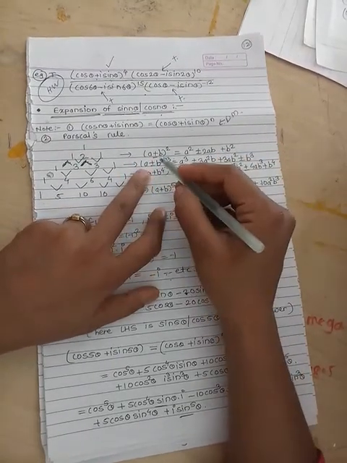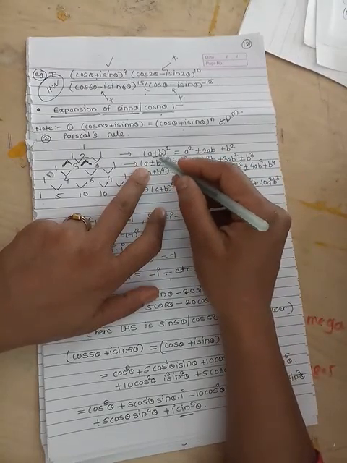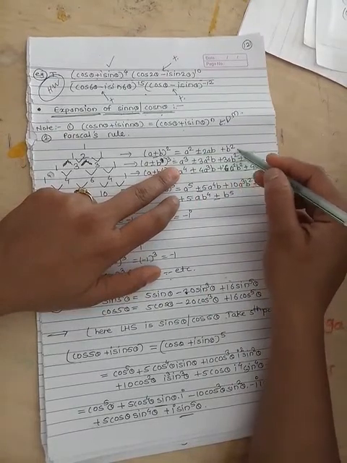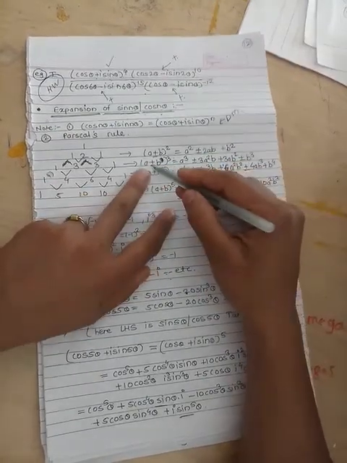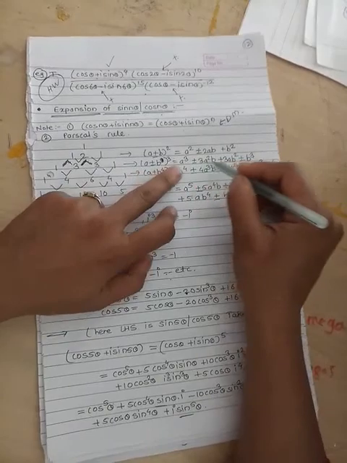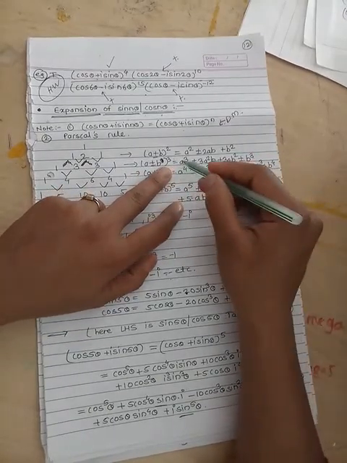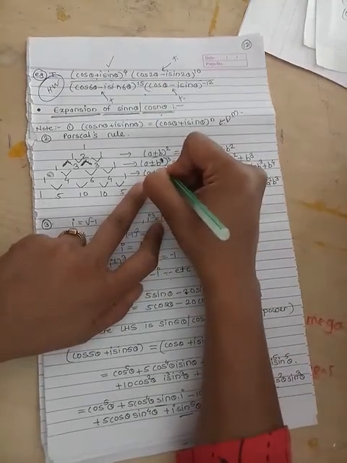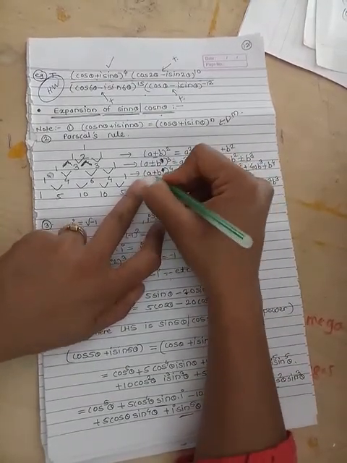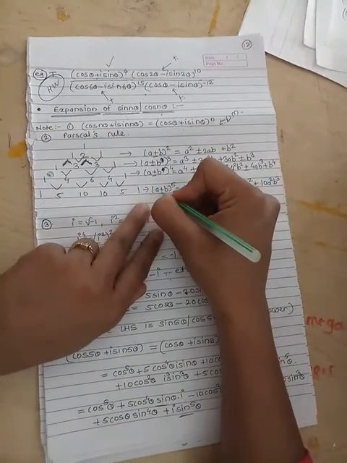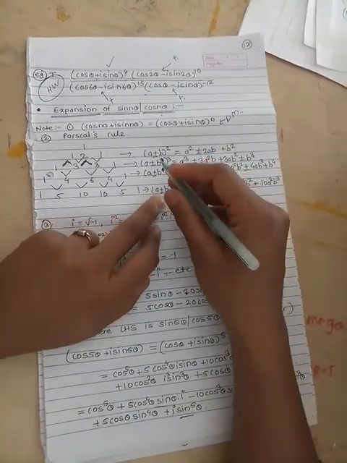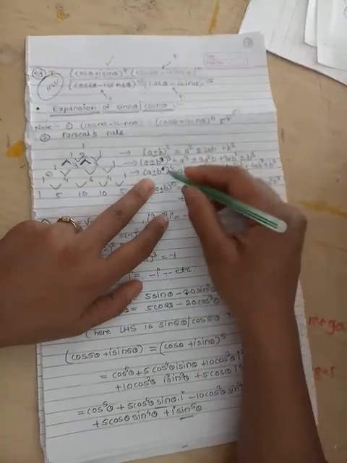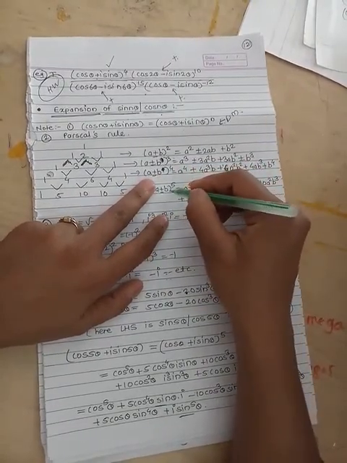Then again there is the expansion of (a plus minus b) whole cube: a cube plus 3a square b plus 3ab square plus b cube, or for minus, (a minus b) whole cube, we have to put alternate plus minus signs, that is plus minus plus minus. Then what is the formula for (a plus minus b) raised to 4, (a plus minus b) raised to 5, etc.? So how to get the expansion of this type of brackets?